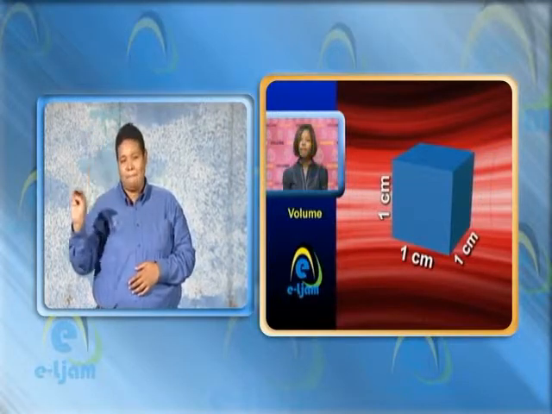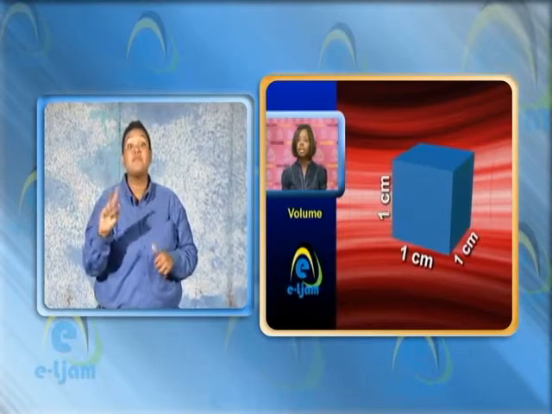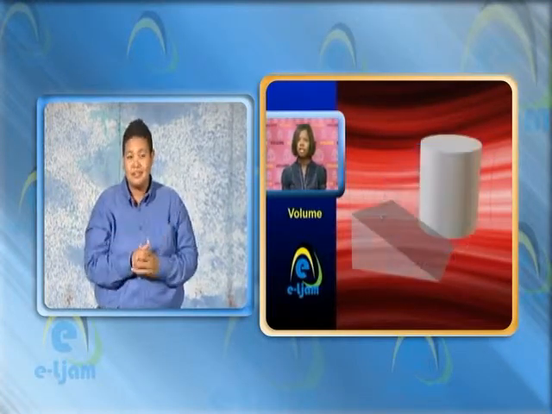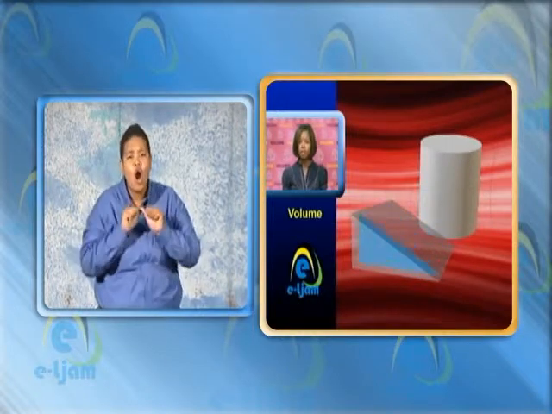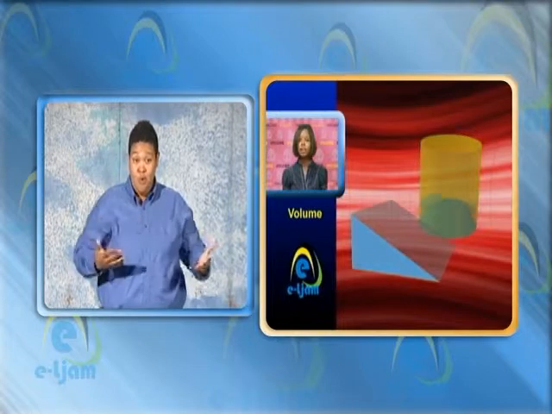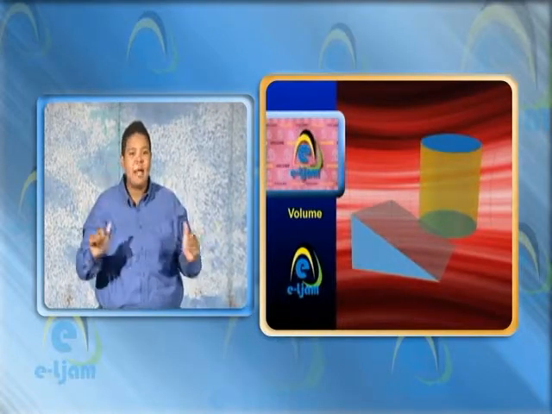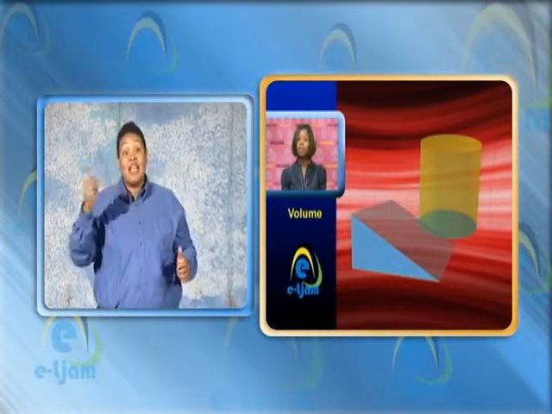Let us find the volume of a prism. But first, let me ask, what is a prism? A prism is a solid which has a uniform or constant cross-section. That means that the shape and size of the cross-section does not change. The cross-section is usually taken as the base. Can you think of any solids which have a uniform cross-section?